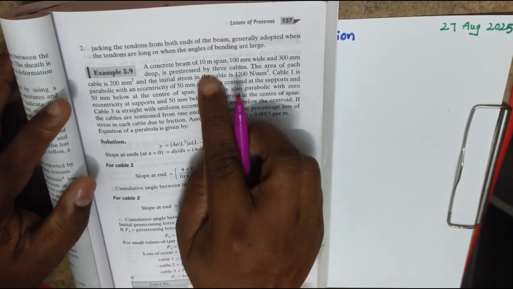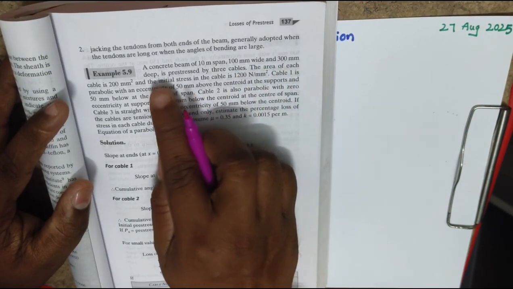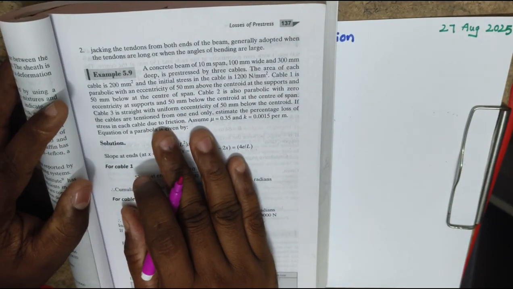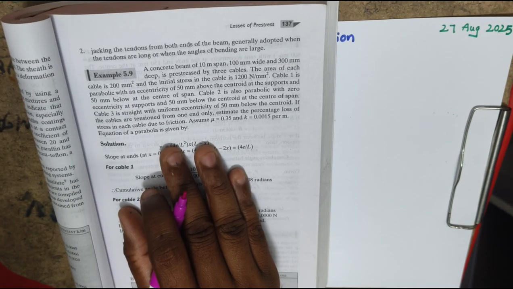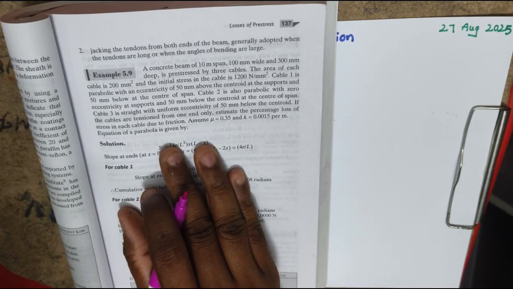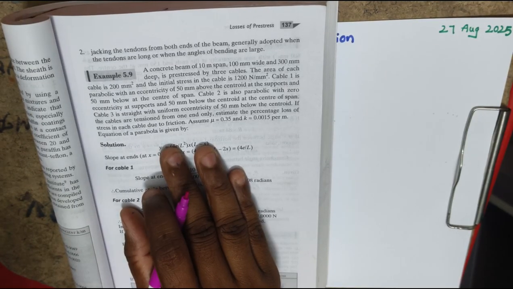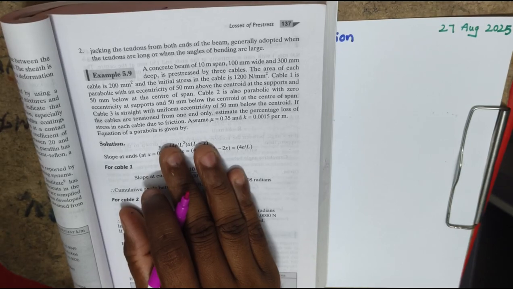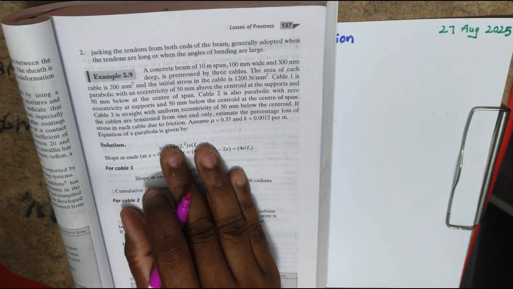A concrete beam of 10 meters span, 100 wide and 300 deep is pre-stressed by 3 cables. The area of each cable is 200 square and initial stress in the cable is 1200 Newton per square. Cable 1 is parabolic with an eccentricity of 50 above the centroid at supports and 50 below at the center of the span. Cable 2 is also parabolic with 0 eccentricity at supports and 50 below the centroid at the center of span. Cable 3 is straight with uniform eccentricity of 50 below the centroid.